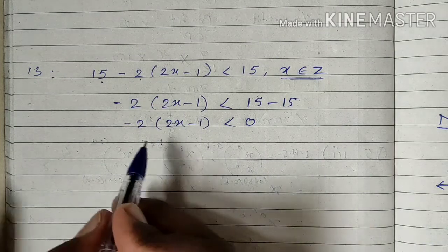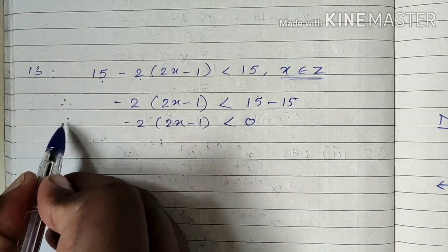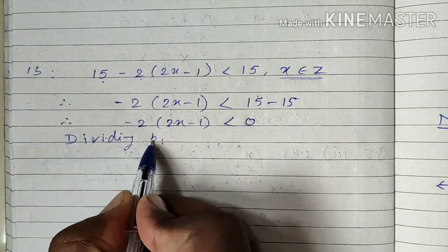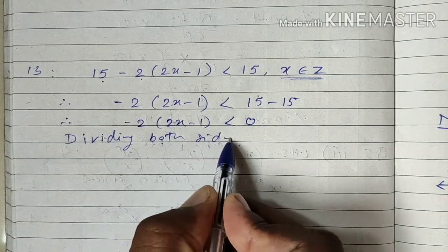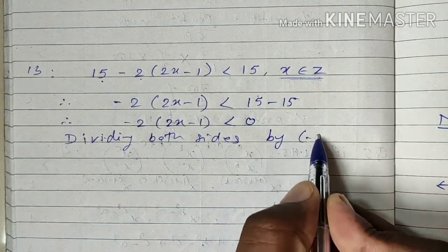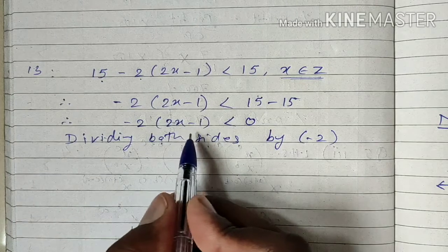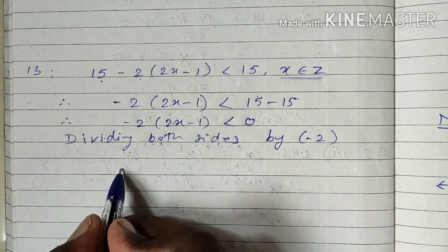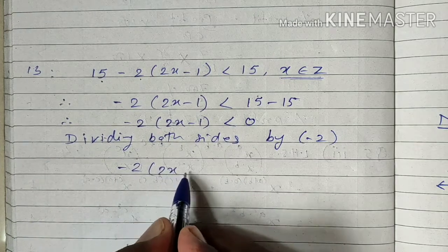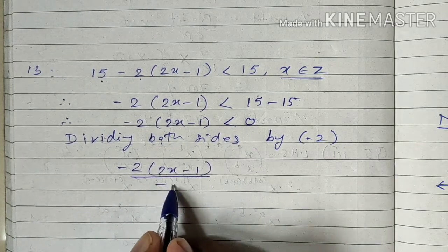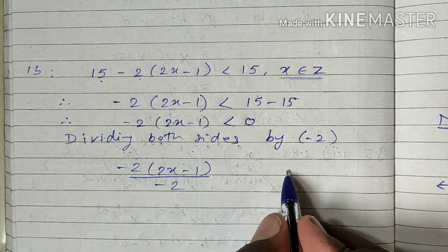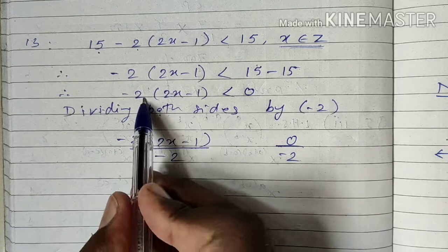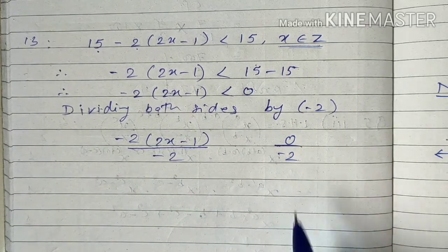Now to remove this minus 2, dividing both sides by minus 2, because minus 2 is multiplied with the bracket, and if we want to remove this, we have to divide both sides by minus 2. The left side is divided by minus 2, also this 0.